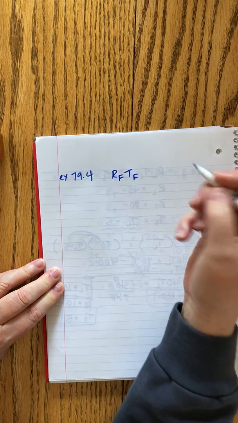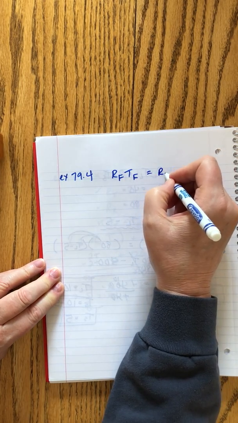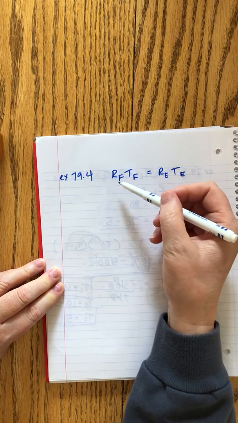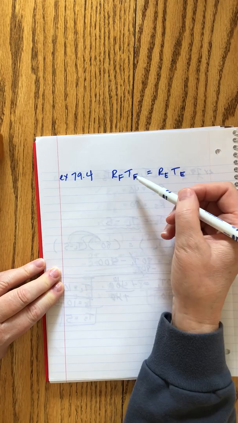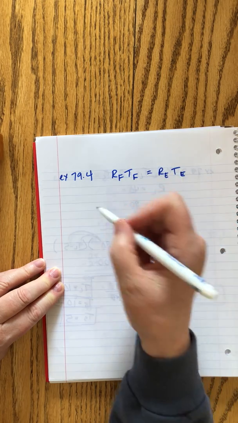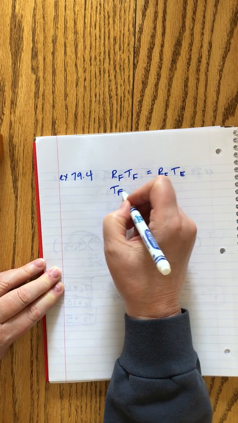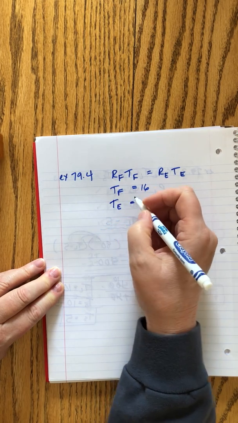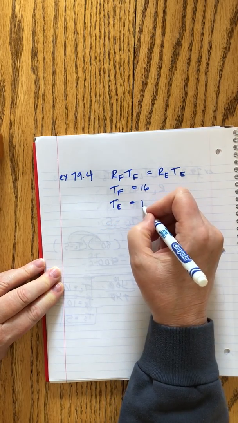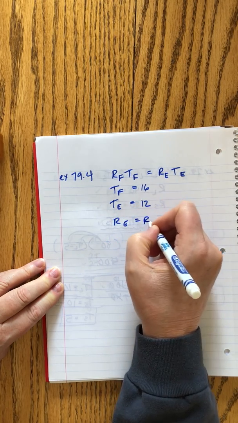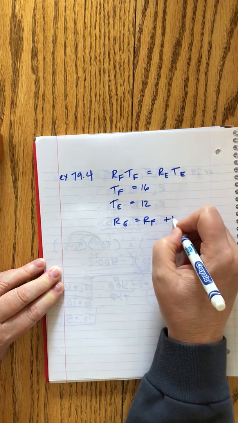RF times TF equals RE times TE. But I hope by now you would agree with me that even if I copied the letters wrong out of the book, the math is exactly the same. I would just have the wrong letters. It wouldn't change the numbers at all. But that's just needlessly confusing. TF equals 16. TE equals 12. And RE equals RF plus 15.